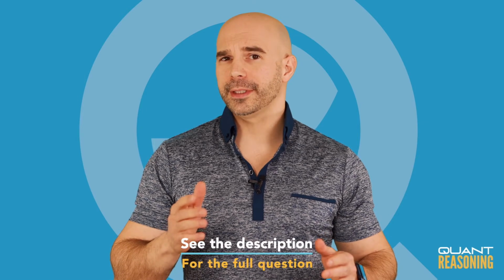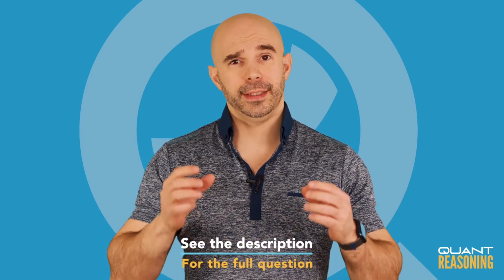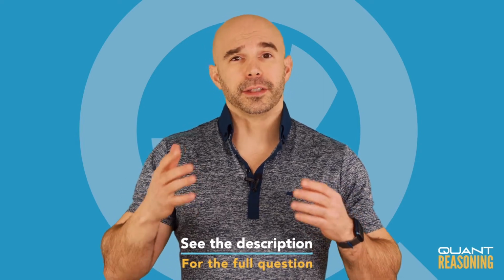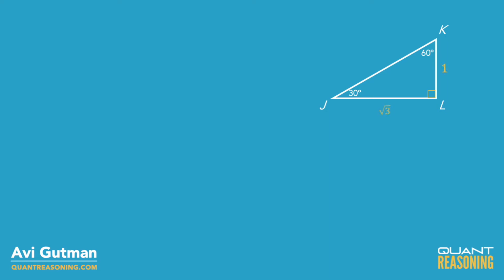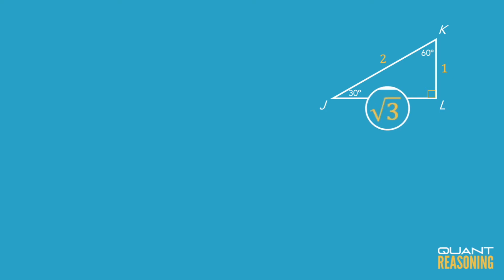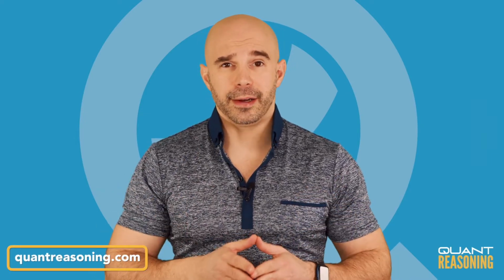All we have to know for this data sufficiency question is that in a 30, 60, 90 right triangle, the ratio of the sides is known to be 1 to square root of 3 to 2. The way to memorize this is to just memorize that the hypotenuse is double the smallest side, and then you can use the Pythagorean theorem to infer that the medium length side is square root of 3. So we know that that's a ratio that's always going to be true for any 30, 60, 90 triangle.